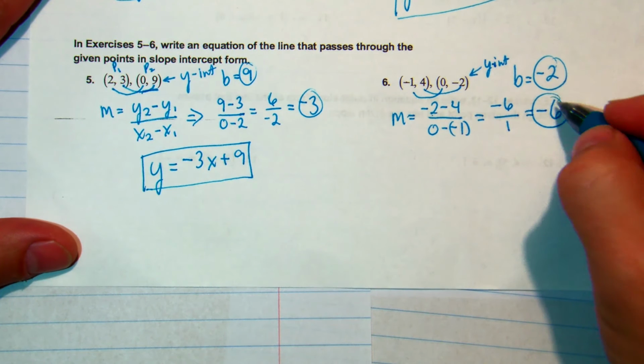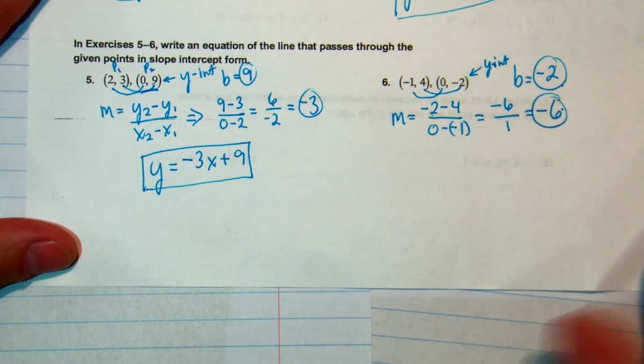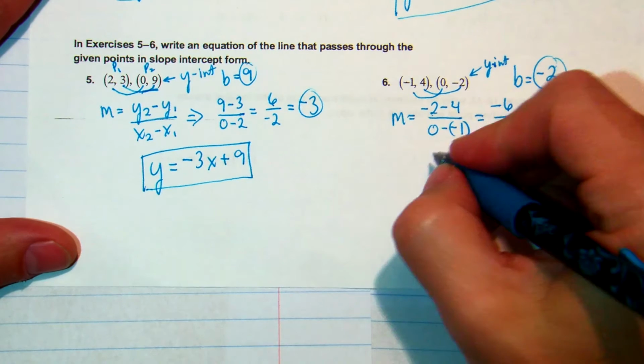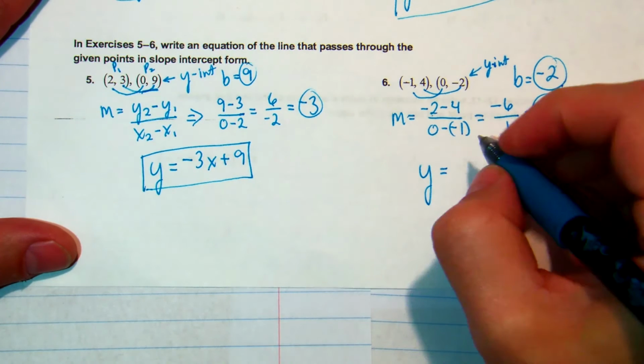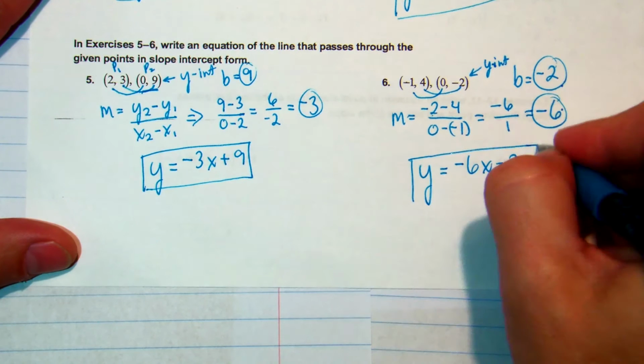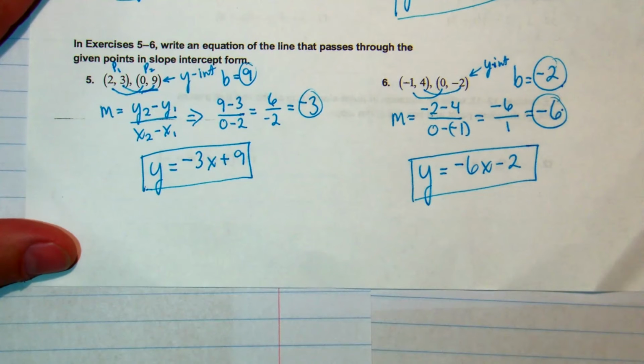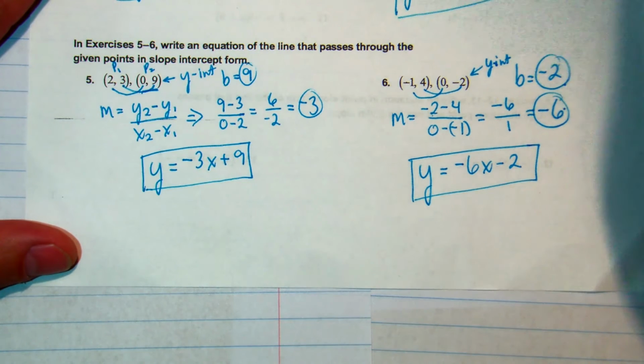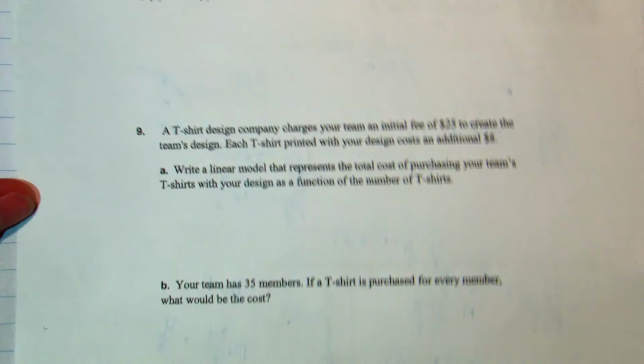So now we have our slope, we have our y-intercept. We can write our equation. y is going to equal negative 6x minus 2. And that is the equation in slope-intercept form of the line that passes through the given points on number 6. Let's turn the page.